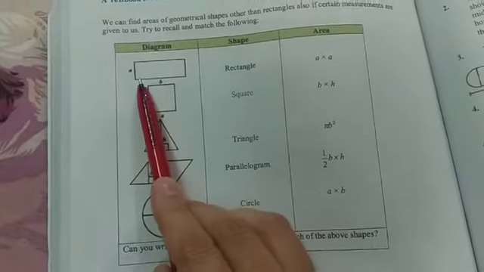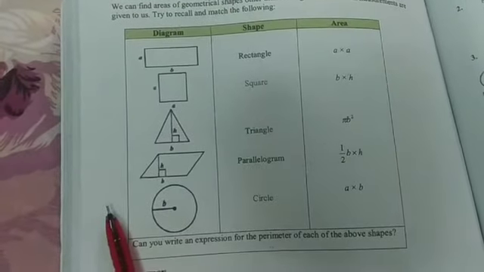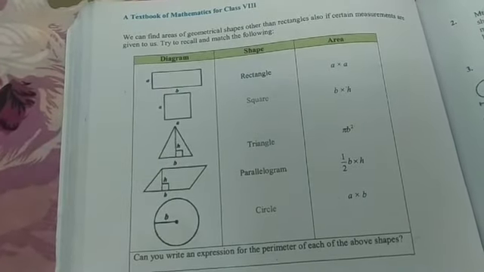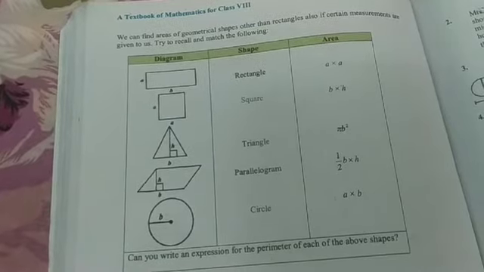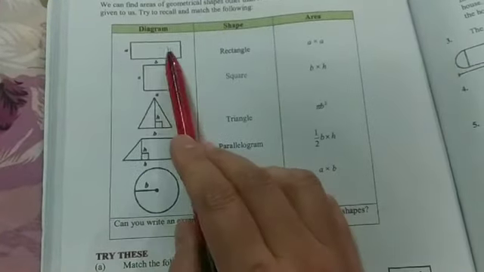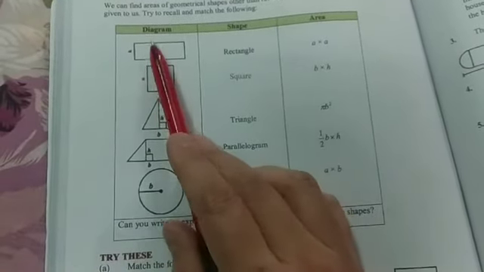So if we could see, this is a diagram of a rectangle, so we should first know what is a rectangle. Okay, rectangle is a four-sided figure. Okay, it is a quadrilateral because quadrilateral is just a four-sided closed figure. So rectangle is a quadrilateral. It is a four-sided figure where the opposite sides are equal.